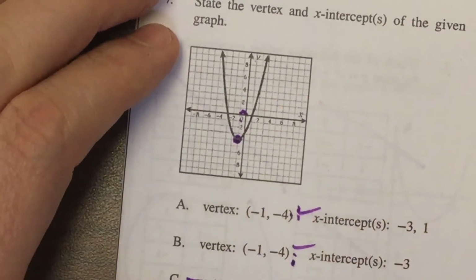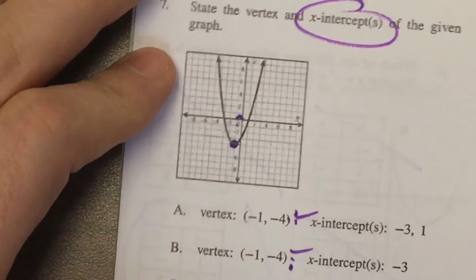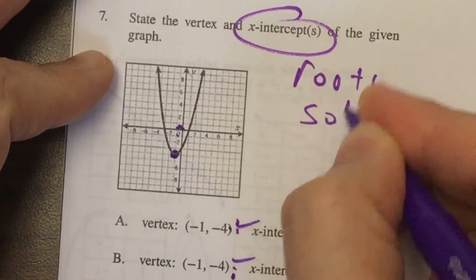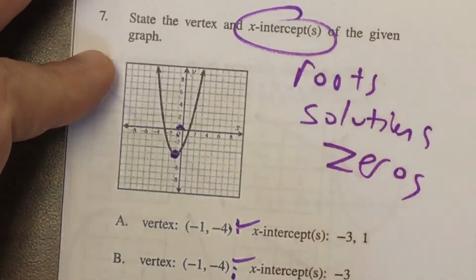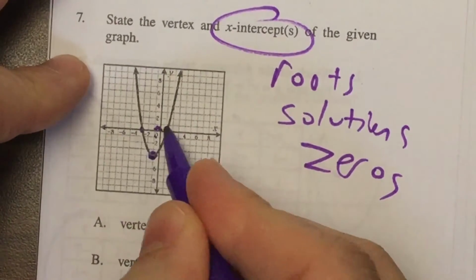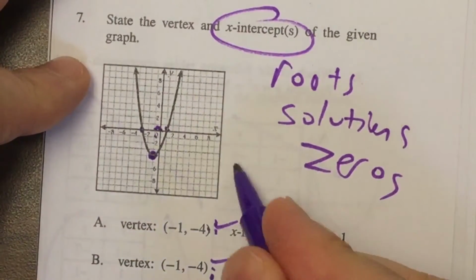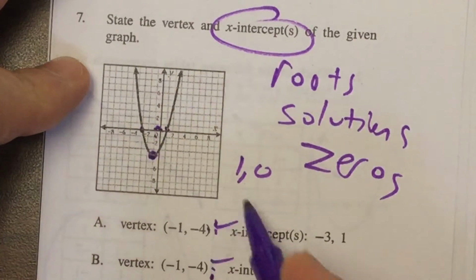So these check out okay. How about the x-intercepts, which are also known as roots, solutions, and zeros. They could have asked you with any of those words, and they're asking for the same thing, these points. Looks like one of them is (1, 0), and one of them is like (-3, 0).